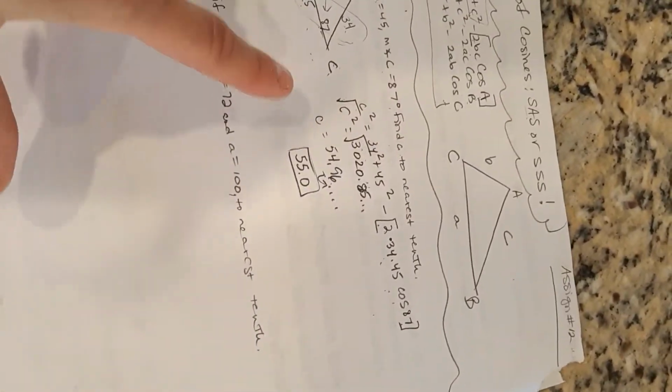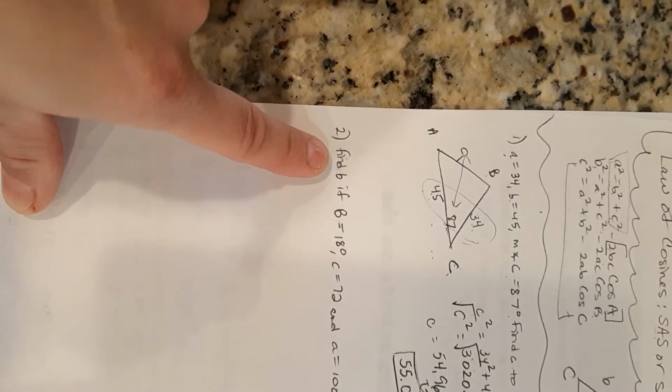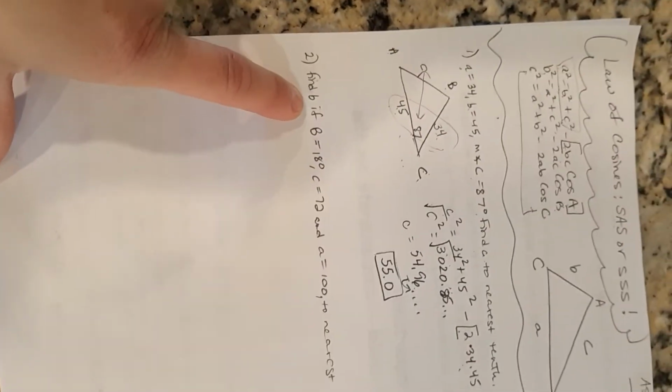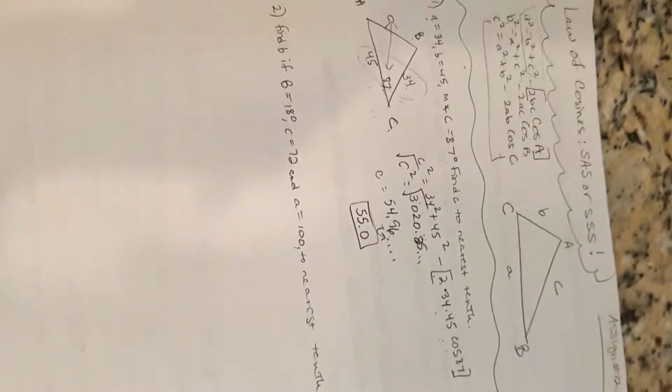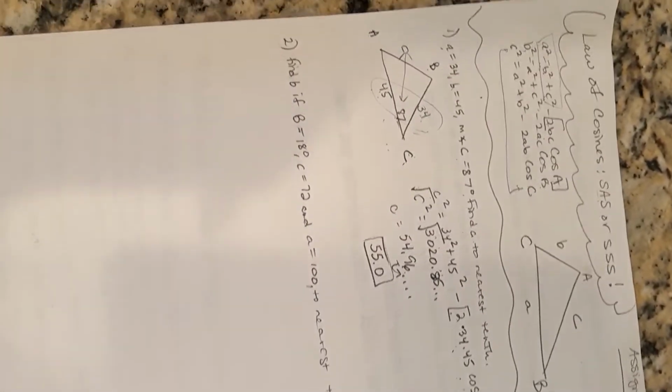Okay, so that was finding the measure of a side. We're going to do one more. Number 2, find B. Now it says lowercase b, so that's how I know we're going to find a missing side. All right, let's do another one.